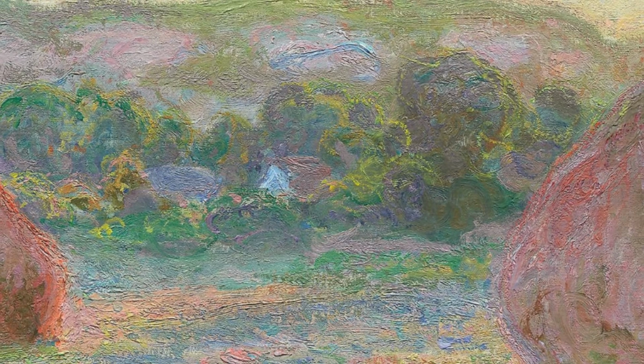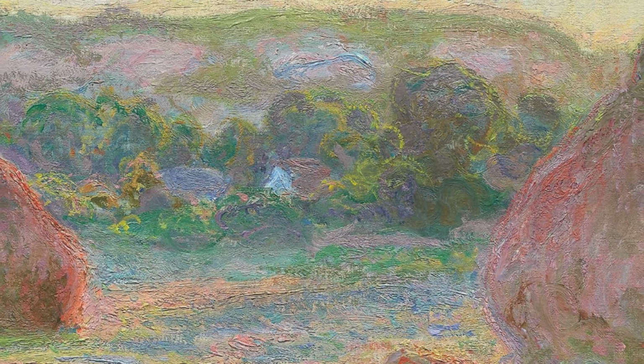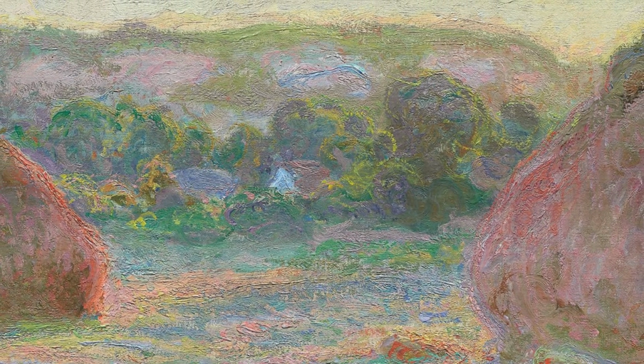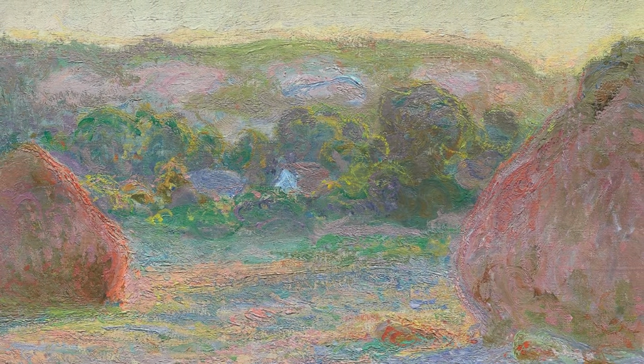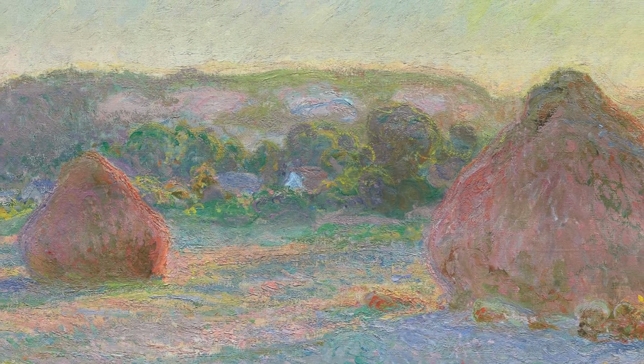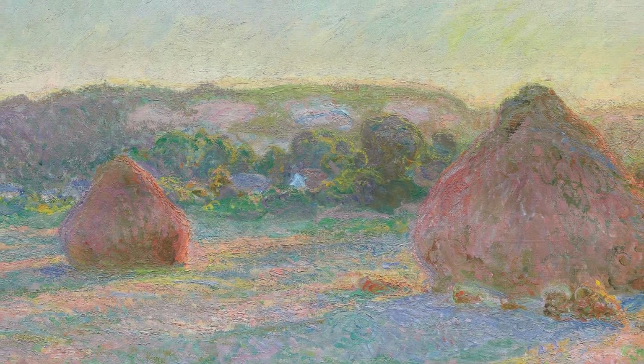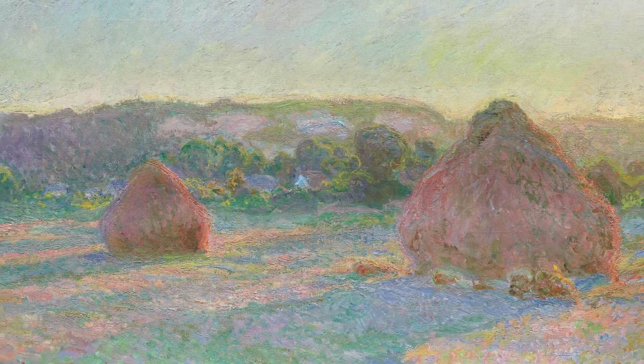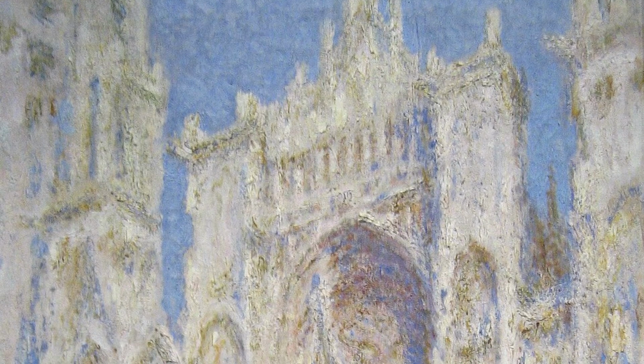That's that visible brushstroke. And when you step back from the painting, the eye kind of blends those brushstrokes. So the artist is not actually painting all of these tones, but the tones and shading is blended by the eye. Claude Monet did the same thing that he did with the haystacks at Rouen Cathedral.